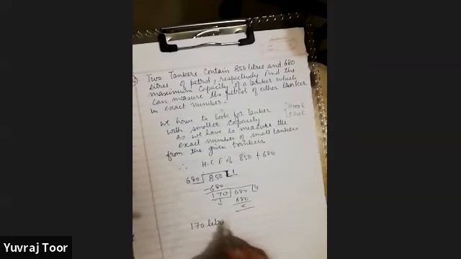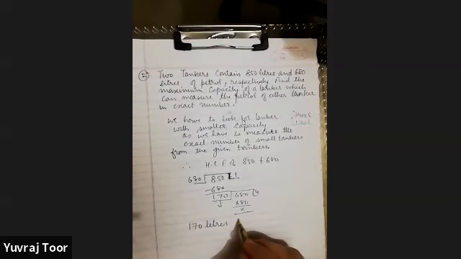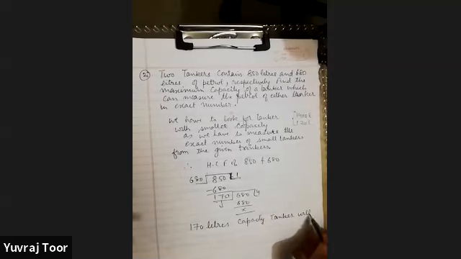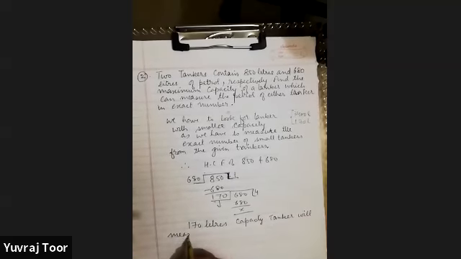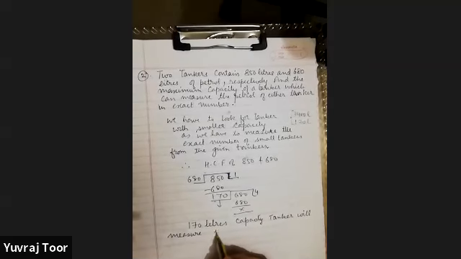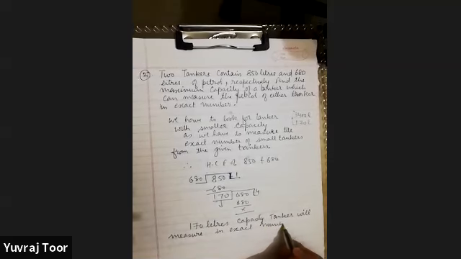A 170 liter capacity tanker will measure in exact number.